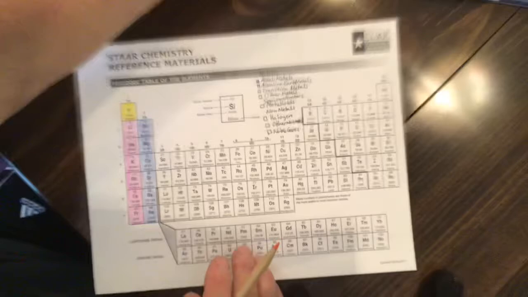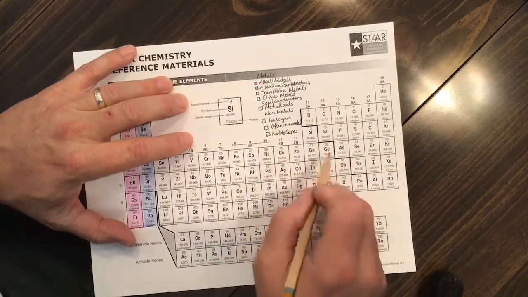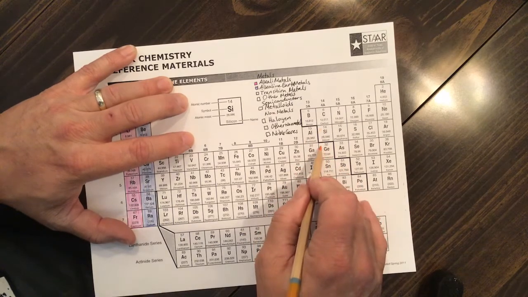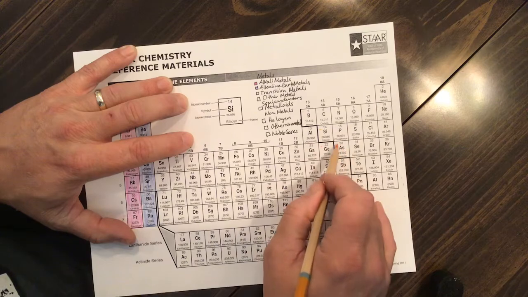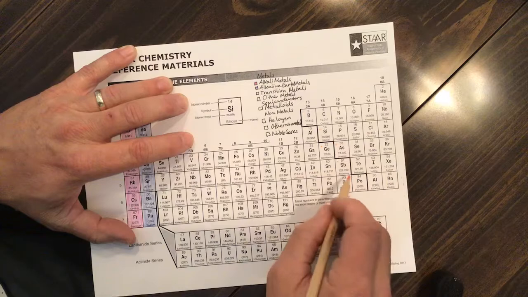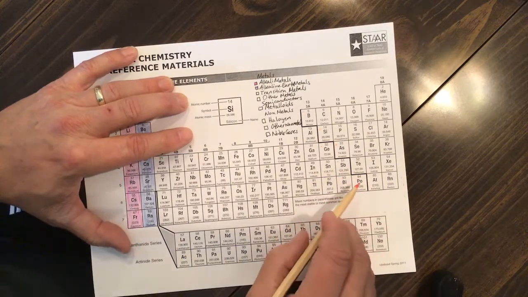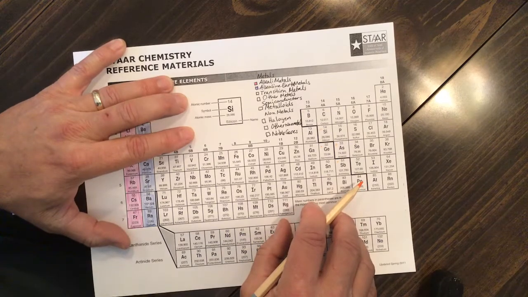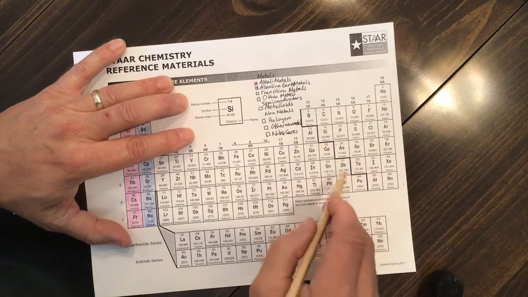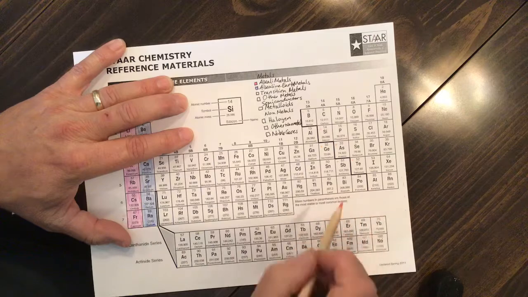So you're going to do boron, put a little dot there, then silicon, then go down to germanium, then over to arsenic, then down to antimony. By the way, its symbol is Sb because its Latin name was stibnum. Yeah, that's why antimony is Sb. And of course, tellurium, okay? So those are going to be our metalloids.